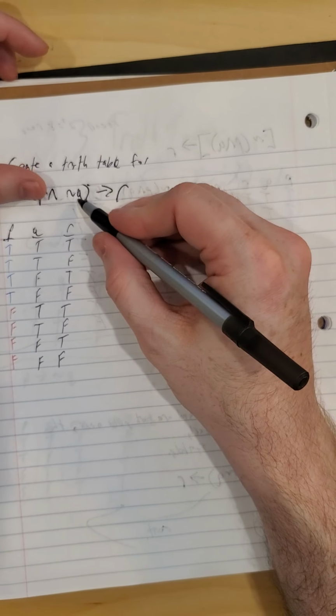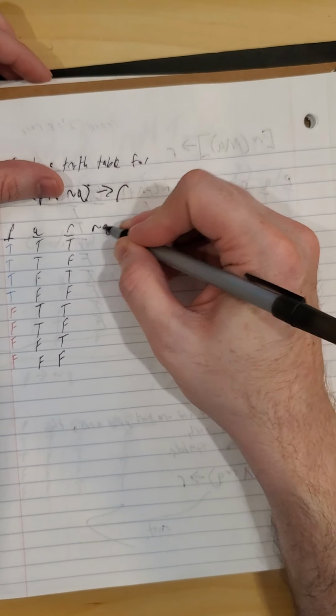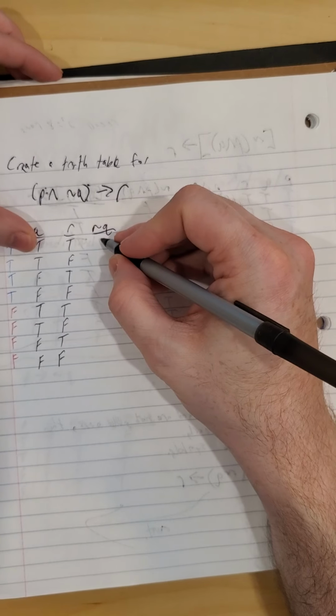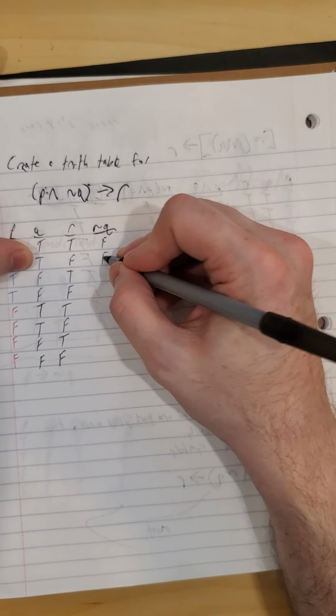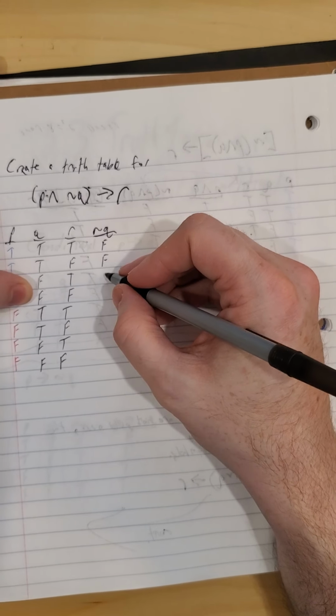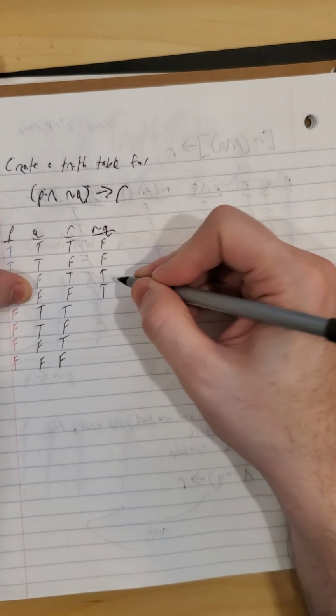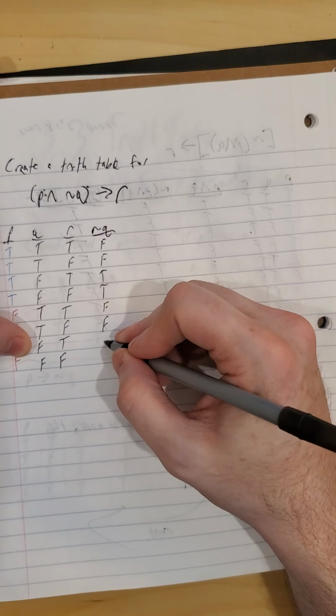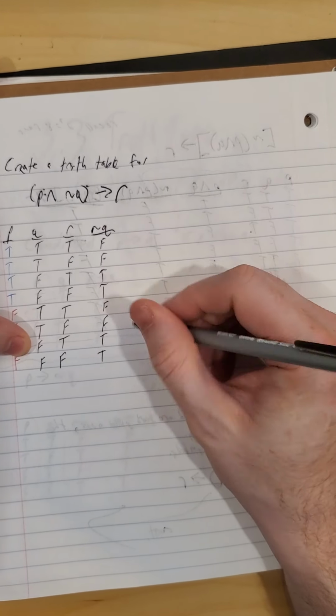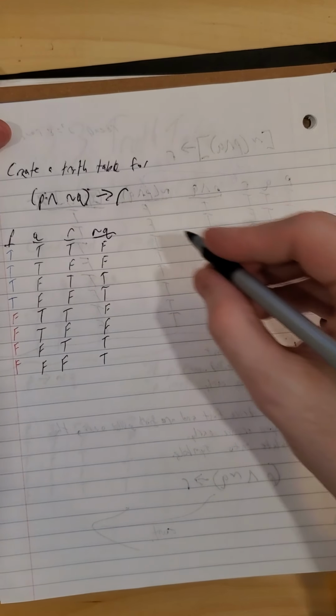Okay, looking inside the grouping symbols, I notice I have a not Q, so I'll create a not Q column. So instead of true, true, we'll start with false, false. Instead of false, false for 3 and 4, now we have true, true for 3 and 4. And I just continue switching the values in the Q column. Now I have a not Q column.